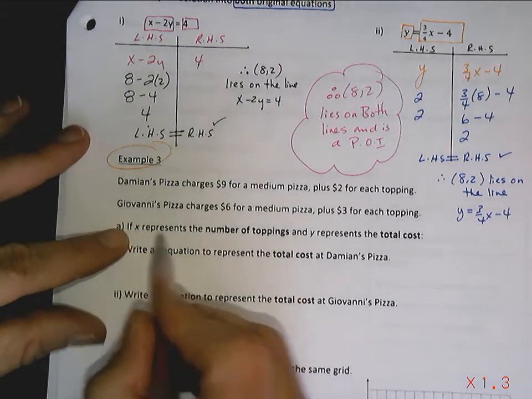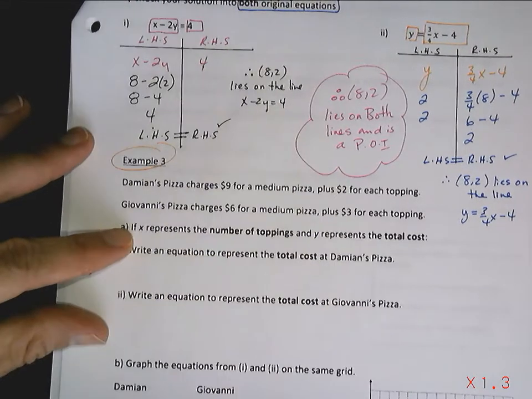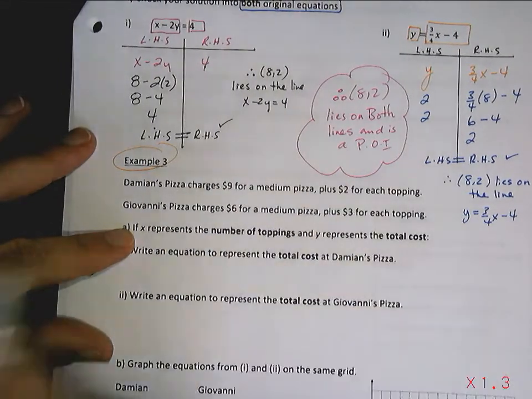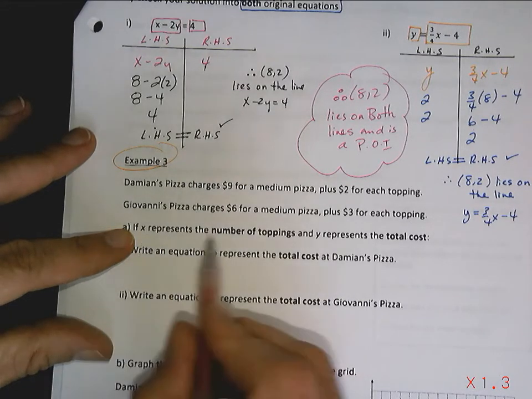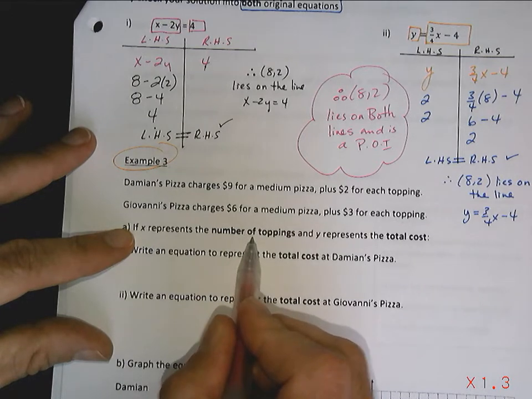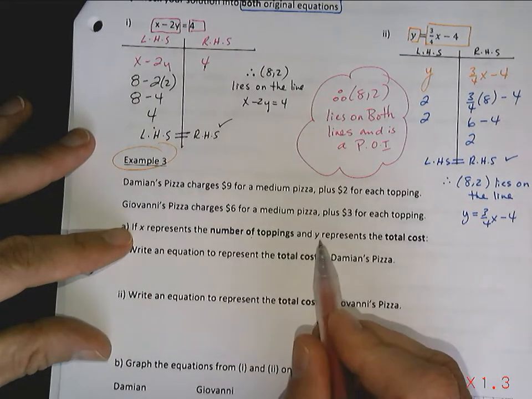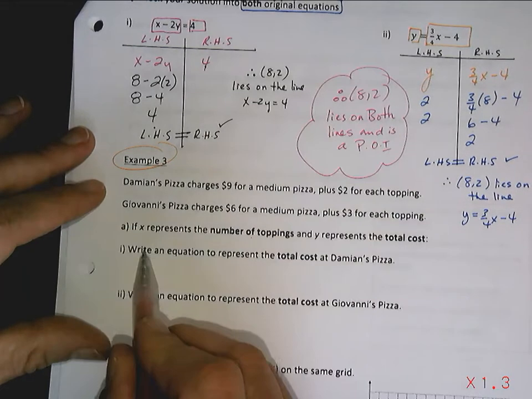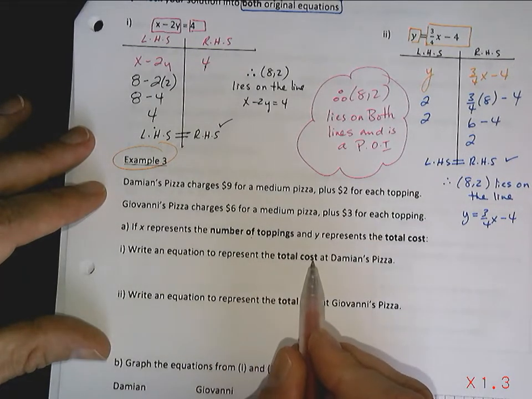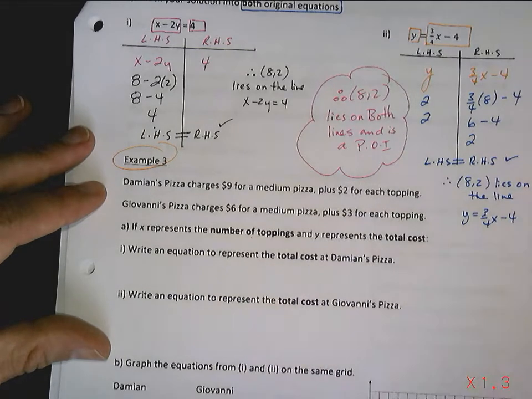If X represents the number of toppings and Y represents cost, so I'm not going to use C and T. I'm going to use X and Y. So X represents toppings, so instead of a T, I'm going to use X. And Y represents total cost, so instead of a C, I'm going to use Y. Write an equation to write the total cost at Damien's Pizza.